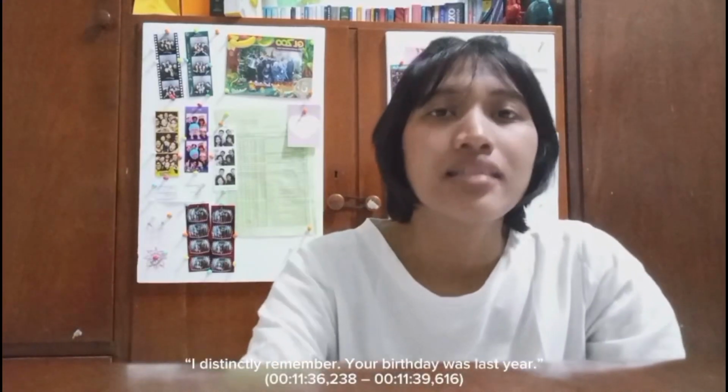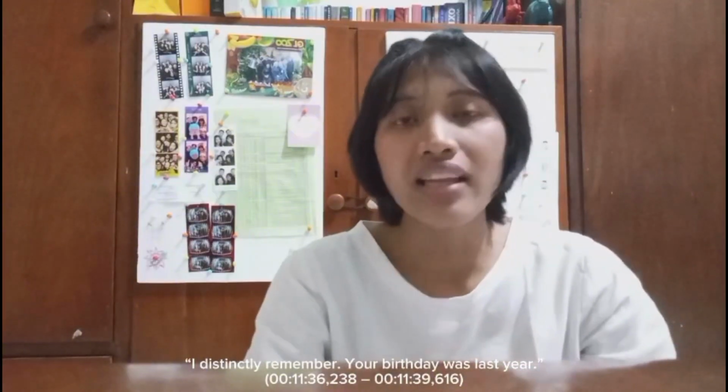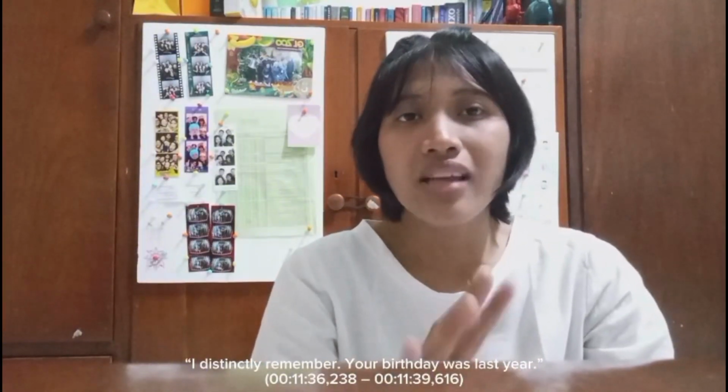Number 2, it is Cuddle forgets Rapunzel's birthday. The quote sentence is like this: "I distinctly remember your birthday was last year." The analysis is Cuddle's claim is obviously false because birthdays are annual, which flouts the maxim of quality. By pretending ignorance, she implicates that she does not want to acknowledge Rapunzel's growing independence.